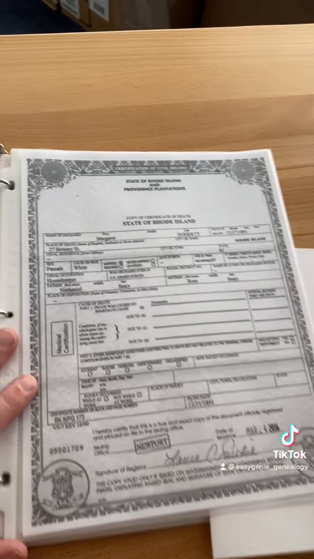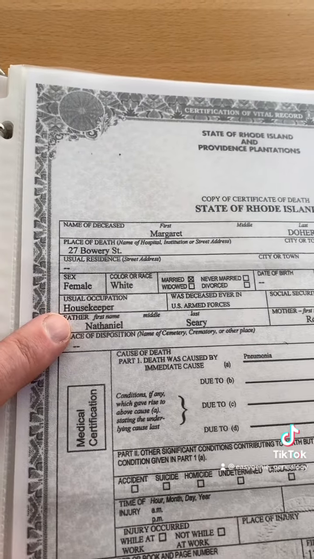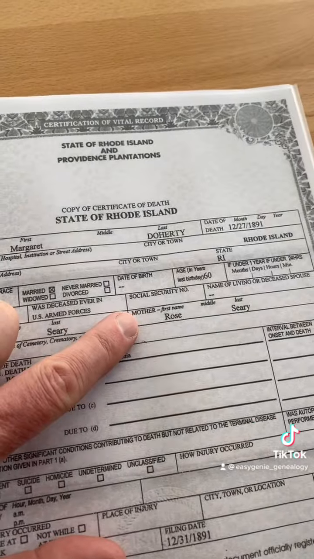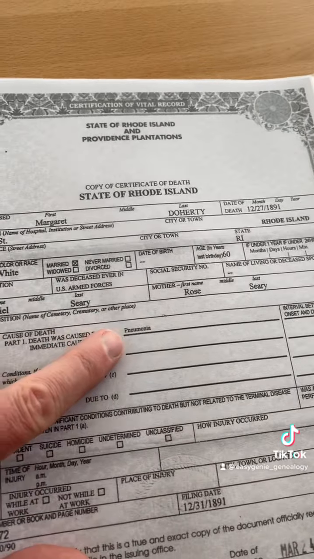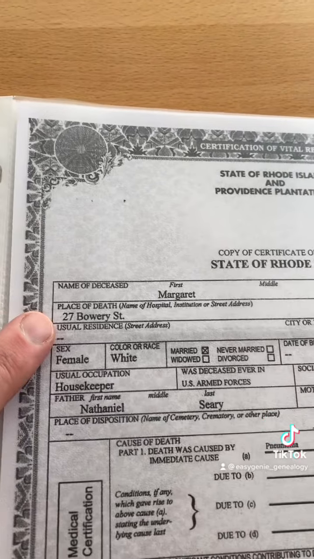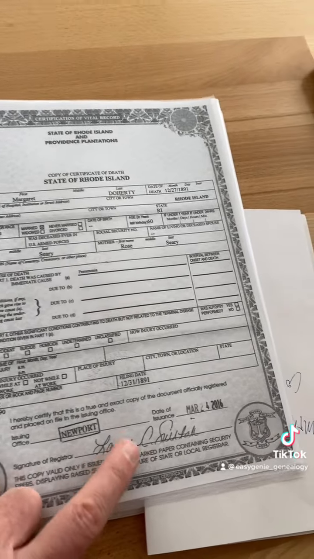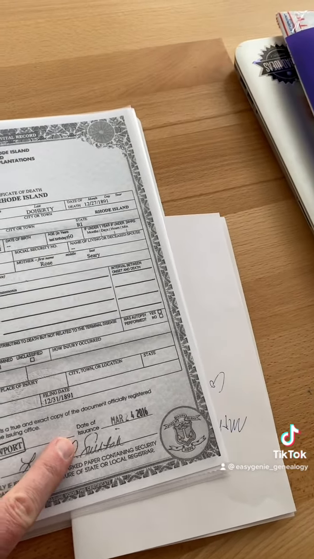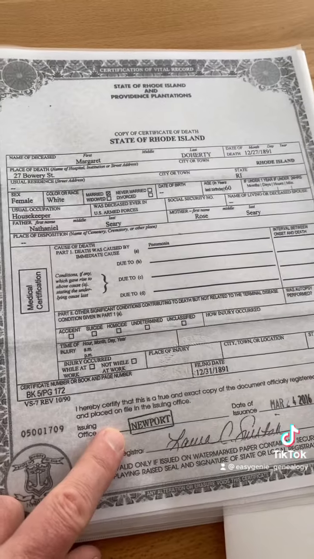So for this particular person, you can see it has the name of the father and also the mother. It has the cause of death and some other information about where they lived, 27 Bowery Street, race, sex, and then some particulars about when it was signed off on and the issuing office, which was Newport, Rhode Island.